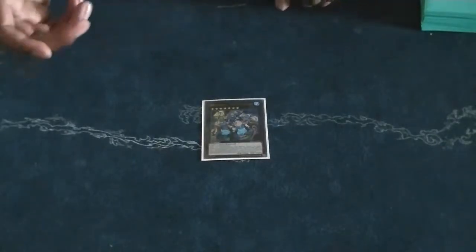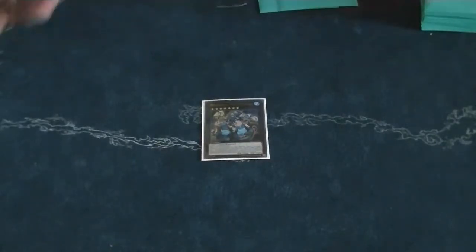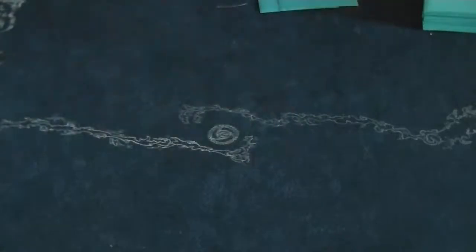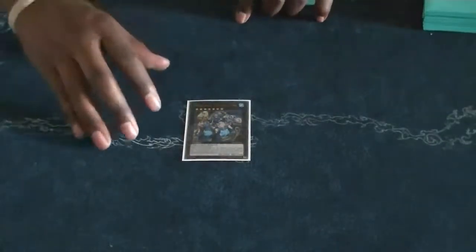Getting back to the original statement, continuous effects are active as long as the card remains face up on the field. Let's read how Mermeld Abyss Gaios is worded. It says, while this card has XYZ material, level 5 or higher monsters cannot attack. That first part is the continuous effect. Not only does it have to remain face up on the field, it still has to have material for its effect to be active.